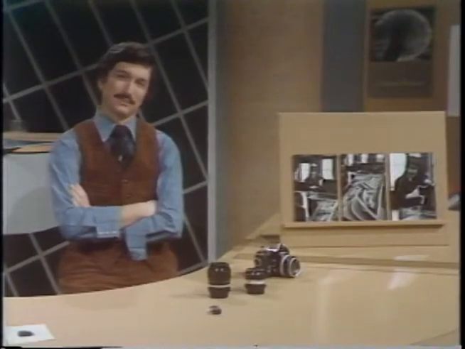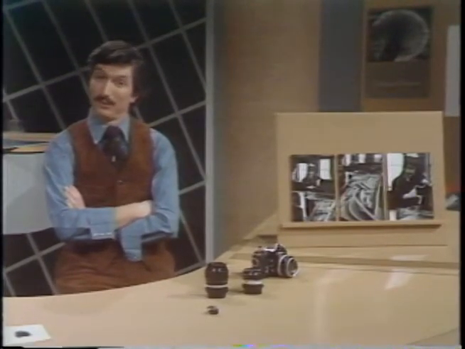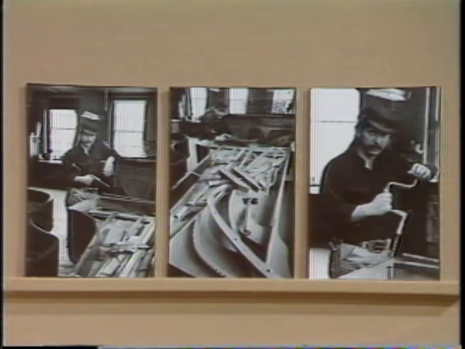I'm Jonathan Goell. Look at these 3 photographs. All were made within a few minutes of each other. They were taken from exactly the same spot with the same camera, and yet each looks different.